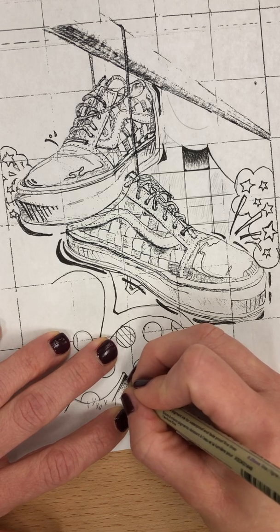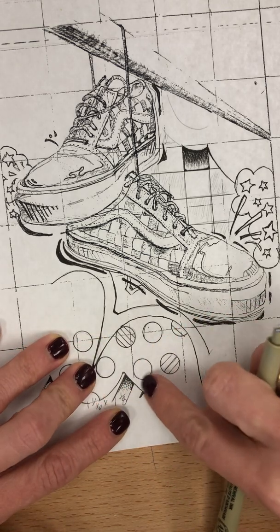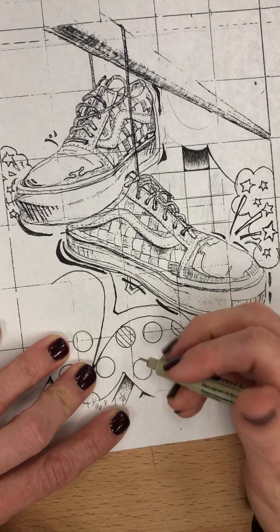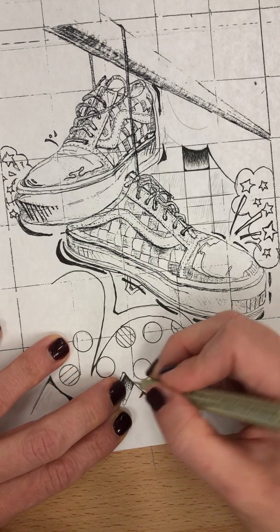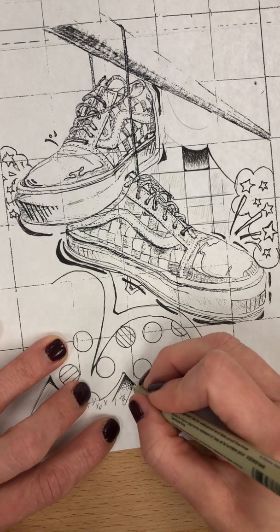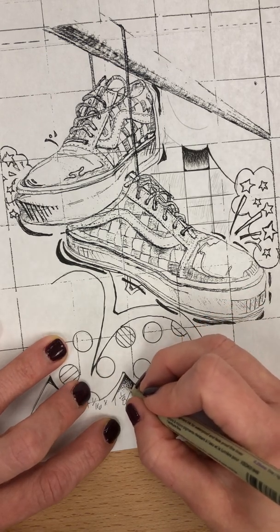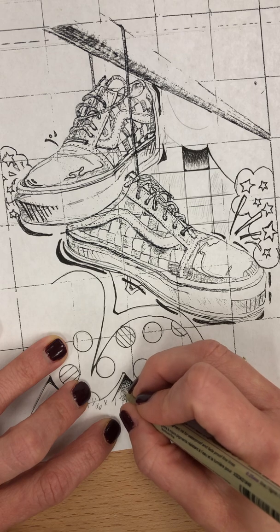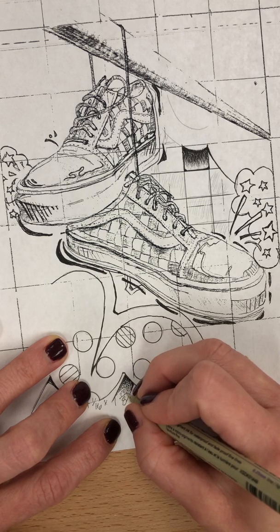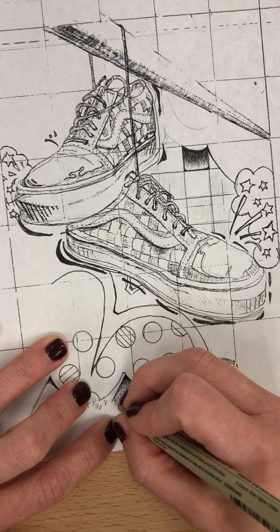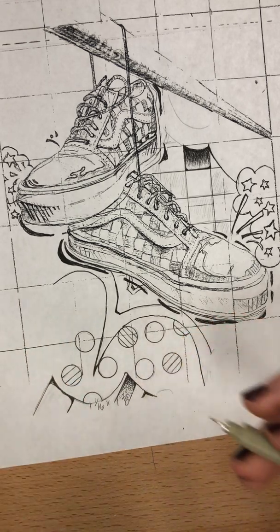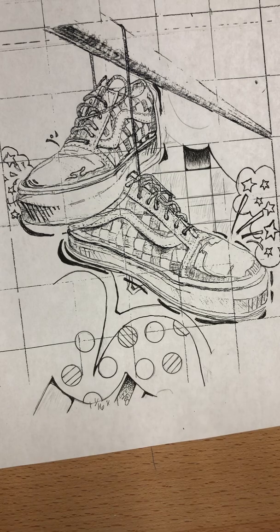So with the darks, if there is an overlapping object, I'll usually add the darks in the area that is going under the area that it is overlapping. So that kind of helps me. I do the cast shadow, and then I move away from that and make it lighter as you go out this way. So that's my first little stage. You could leave it like that. That would be absolutely fine.